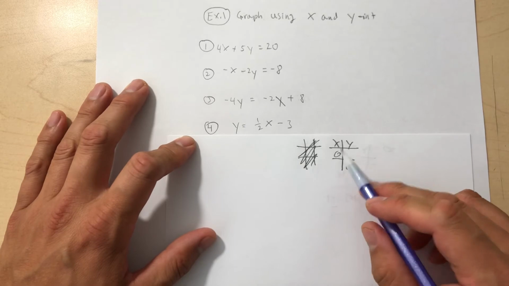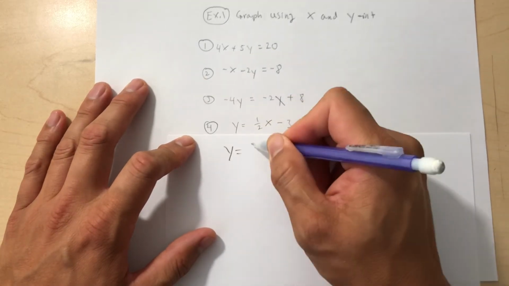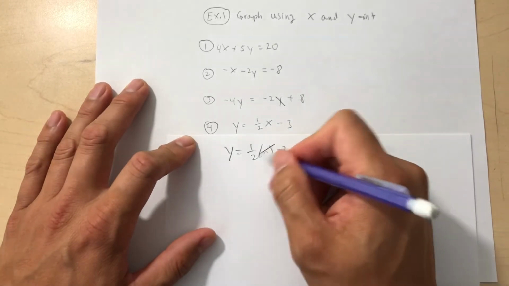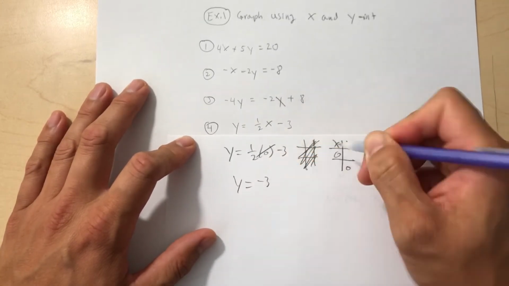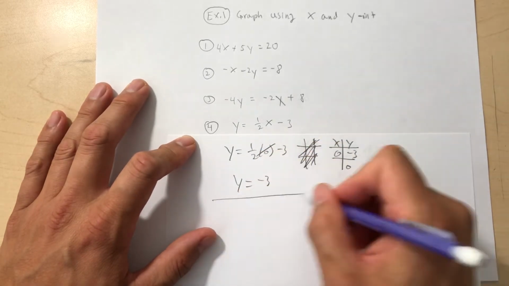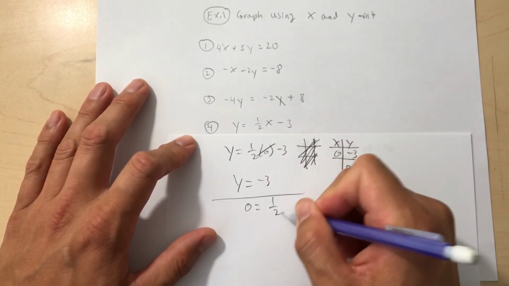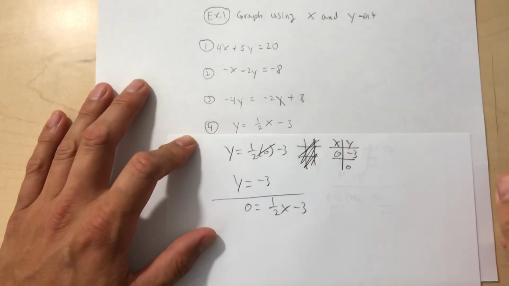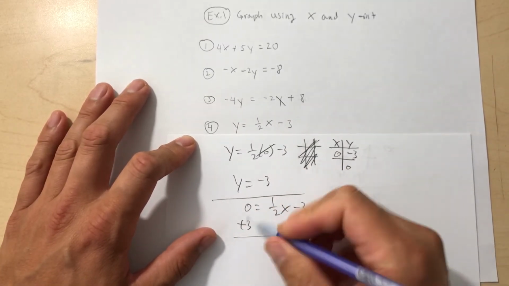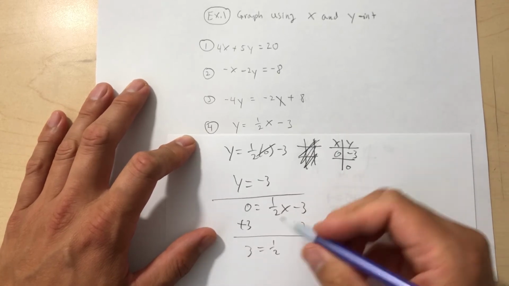All right, so x is 0, so y is equal to 1 over 2 times 0 minus 3. And then that one cancels, y is equal to -3. That one's easy. Now I'm plugging in 0 for y. 0 is equal to 1 over 2x minus 3. I'm going to add 3 to both sides. 3 is equal to 1 over 2x.